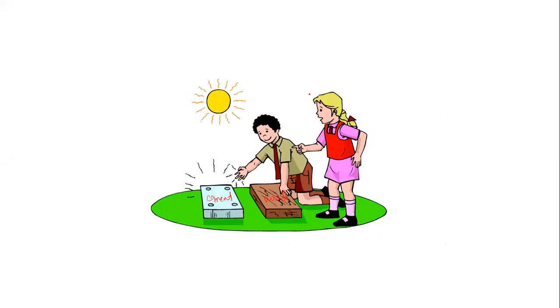The researcher is probably exposing these two bricks under the heat of the sun to test which is the best brick. Is it made of cement or something made of wood, or which one takes longer to break? Okay, so that is it. Brittle, okay, which has brittle property.